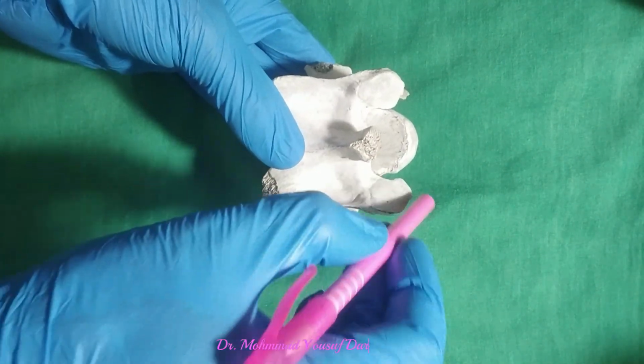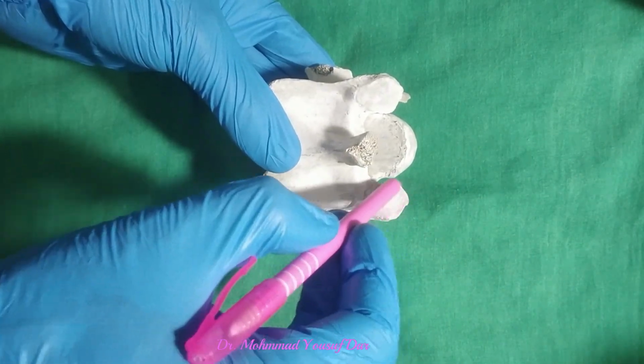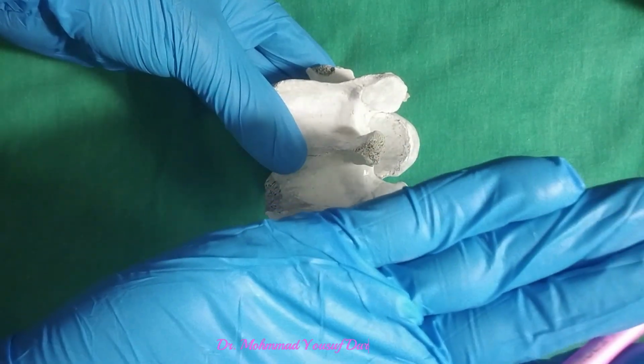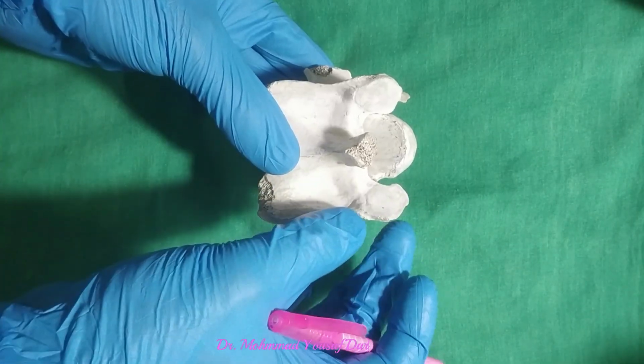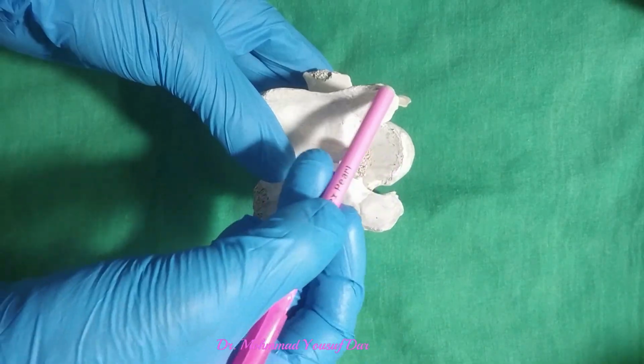The anterior oblique processes present a small articular area. You can see the articular surface on the anterior oblique process is facing upwards, this one.